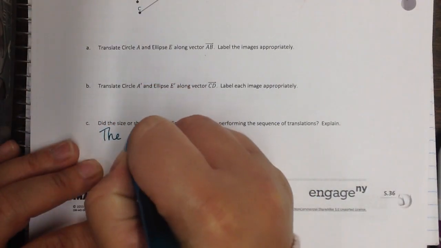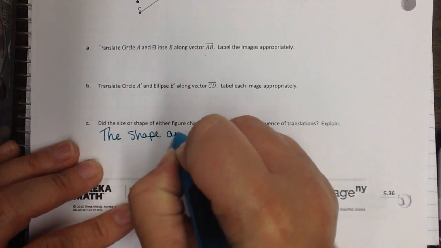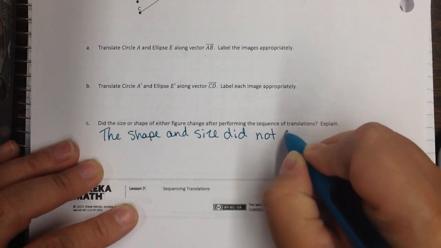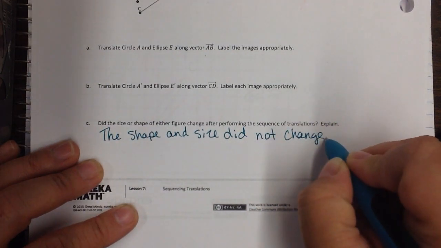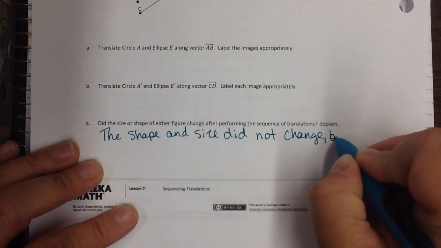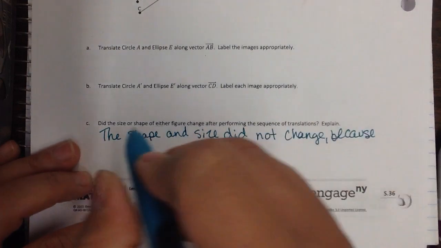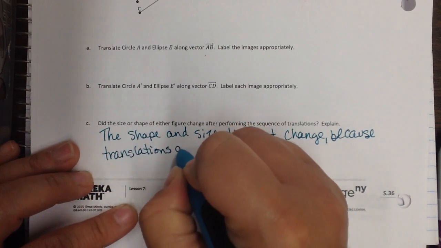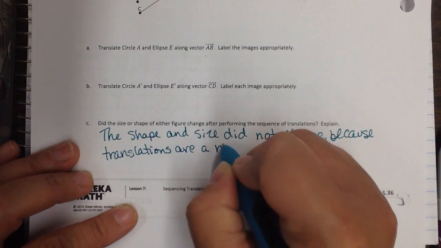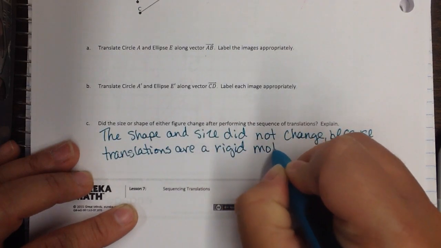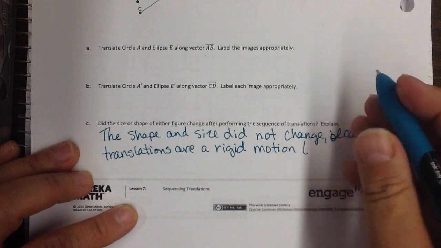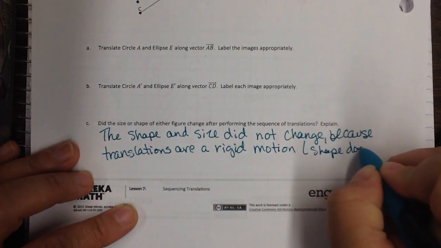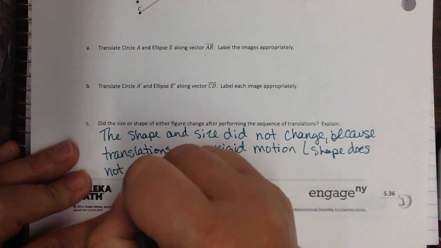The shape and size did not change, because translations are a rigid motion. And that means the shape does not change.